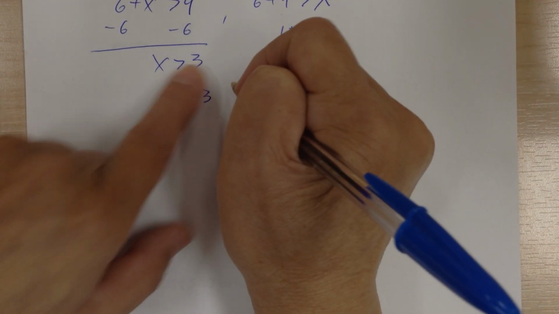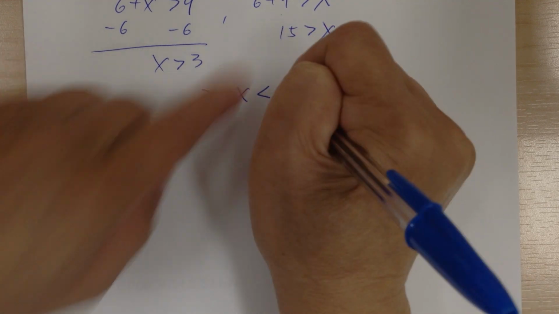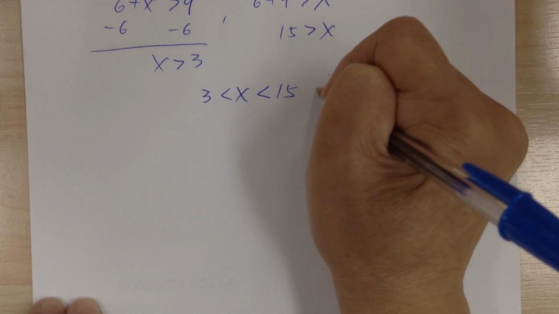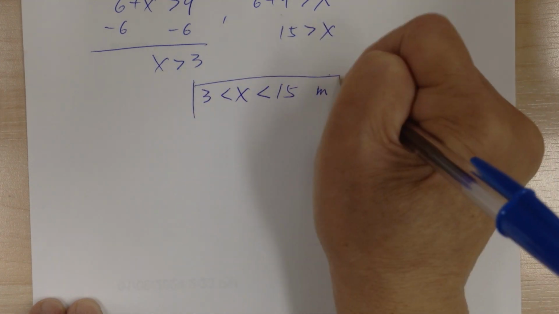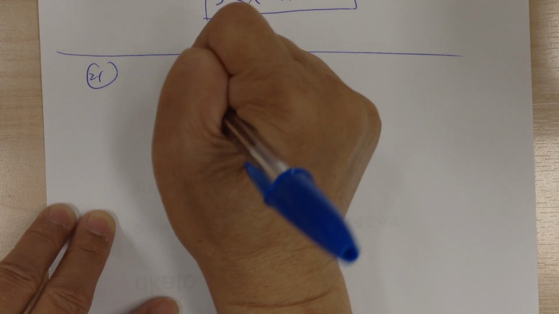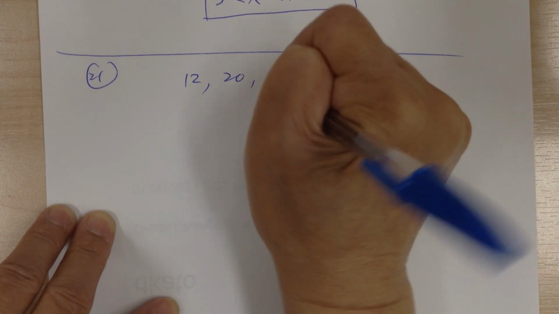So 3 is less than x and it's less than 15. And this would be meters. Okay? So number 21. We got 12 feet, 20 feet, and the third side x.